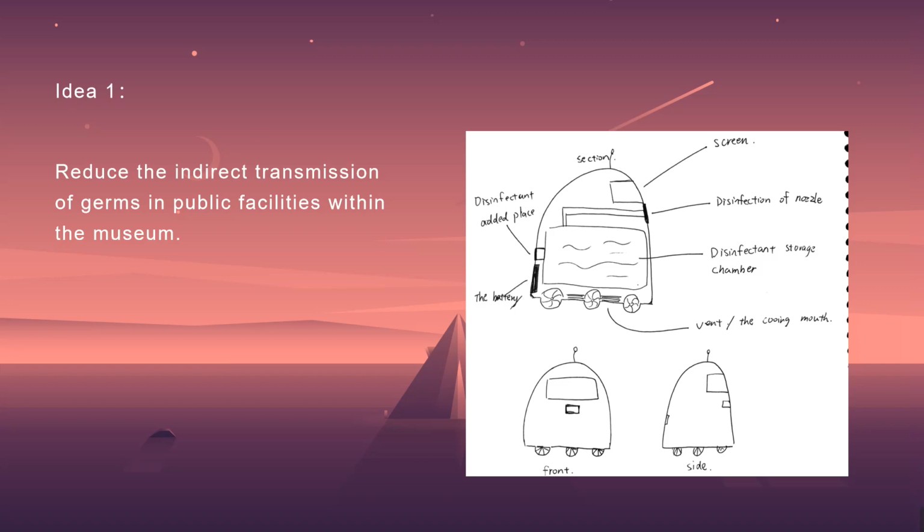The robot is mainly to reduce the inadequate transmission of public facilities to visitors, such as children who like to move and touch everywhere. However, looking after the sanitation of the facilities can also reduce a lot of worries for parents.